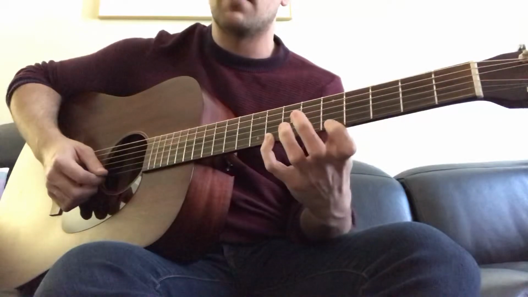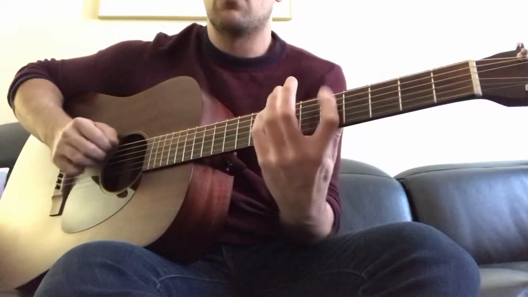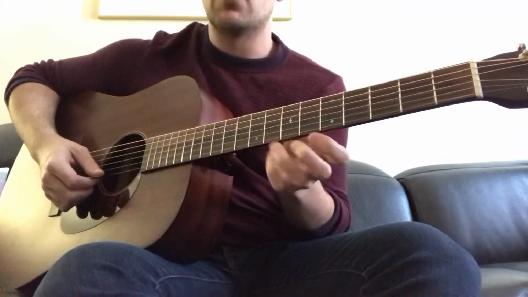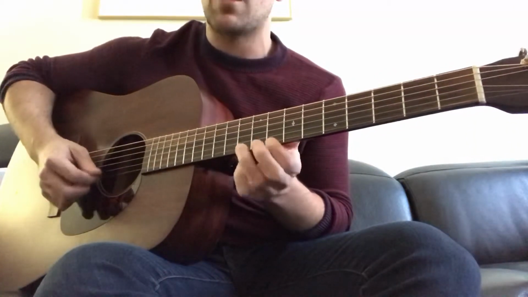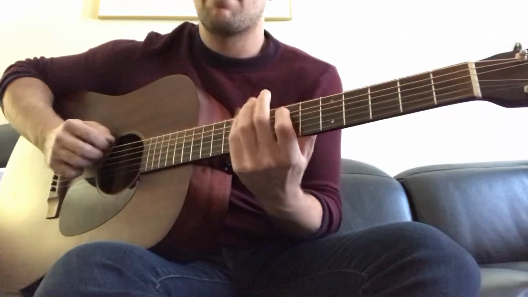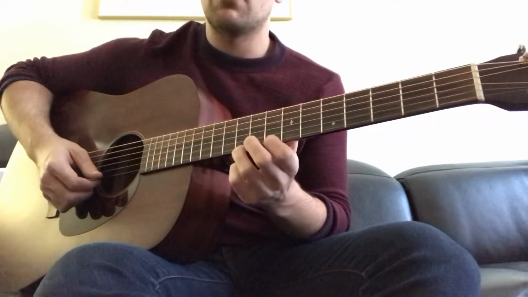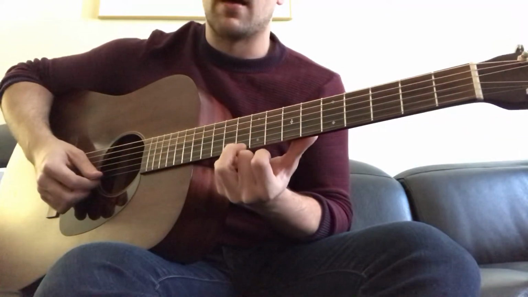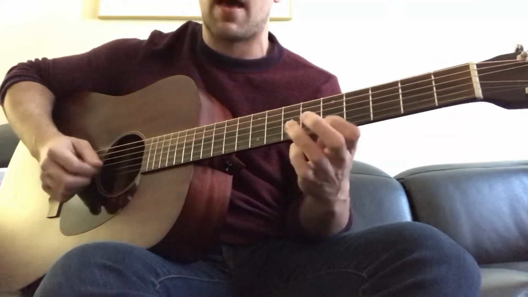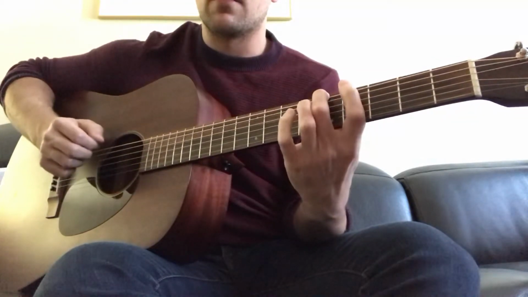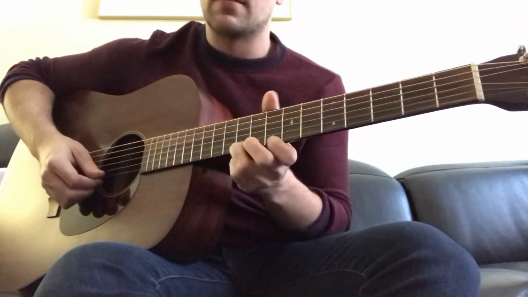To do the A minor position 2, you do the exact same thing. So if this was position 1, let's slide this up by 2. And then we follow that exact same shape. So if I were to just call out the notes, it's the same shape as the position 2 of the A major.